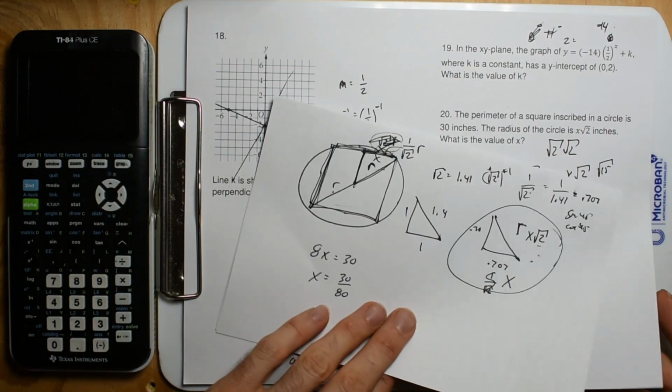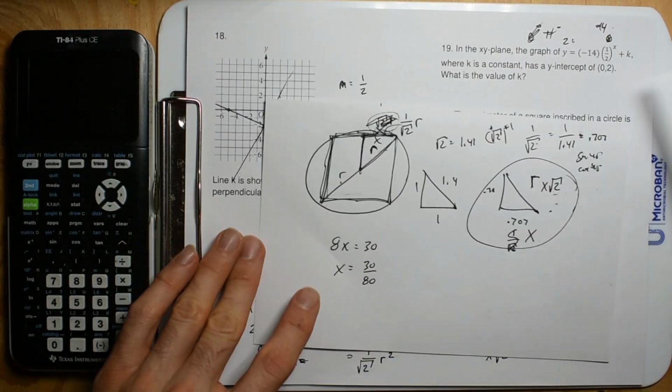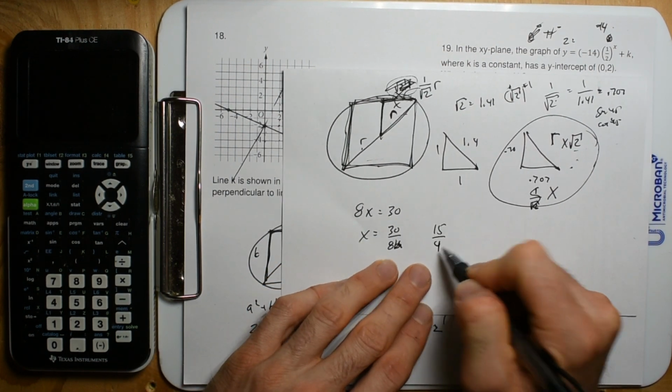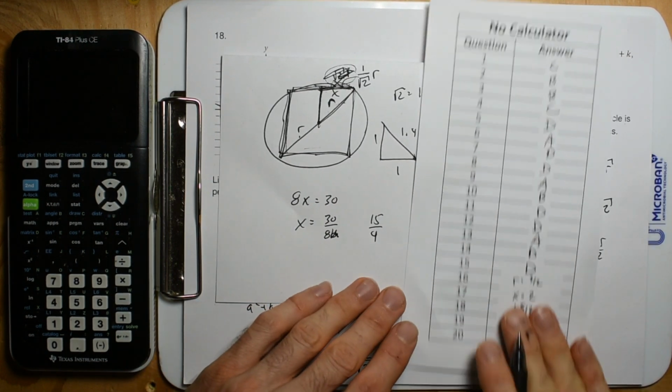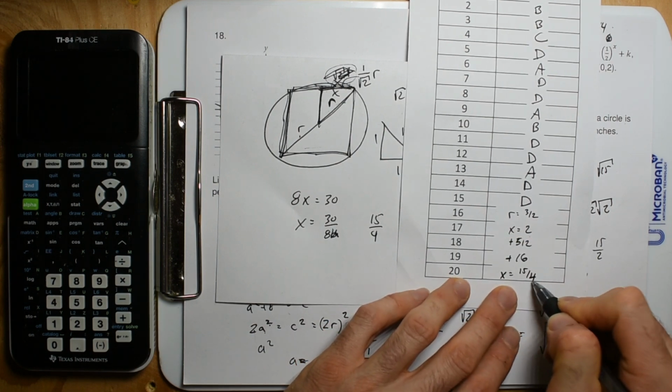I mean, yeah, we might as well, because that was the last answer, and our answer is going to be 30 divided by 8. Sorry about that, that's going to be 15 divided by 4. Okay, so our answer for this one is x is 15 divided by 4.